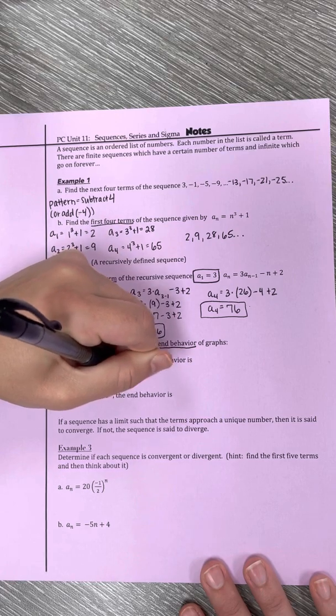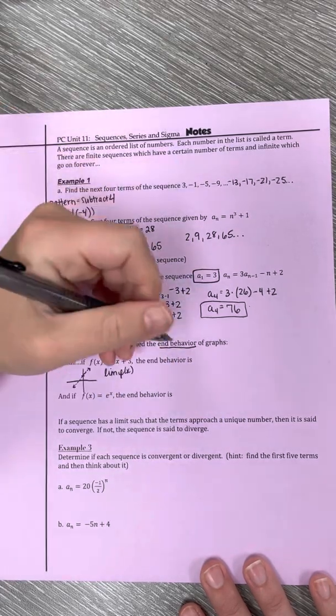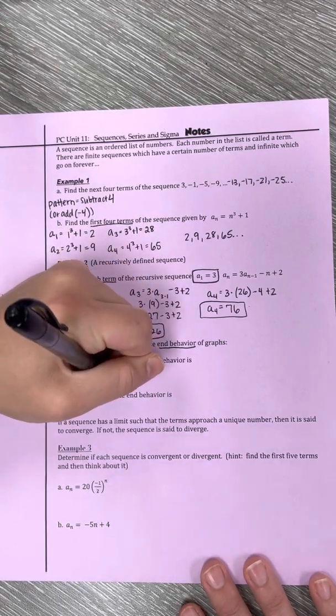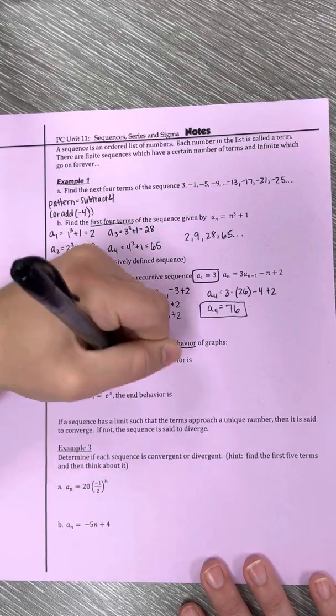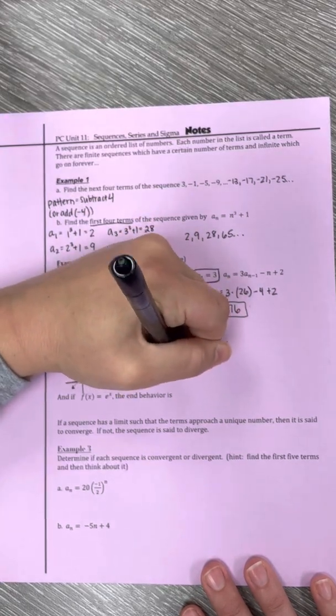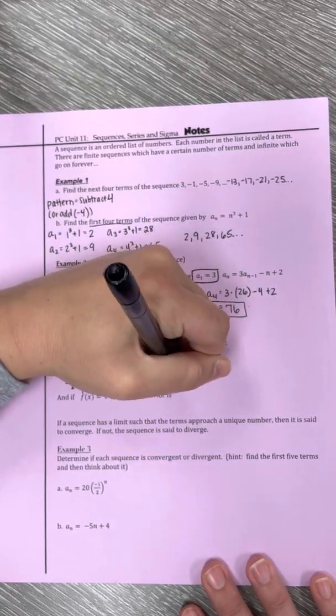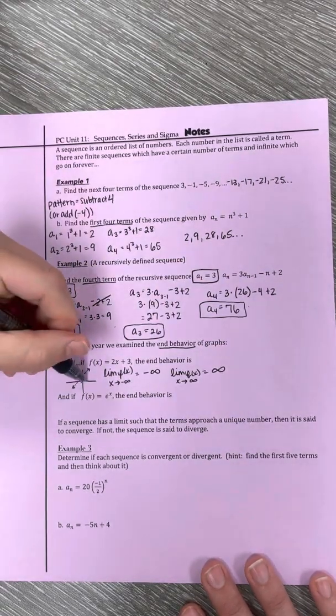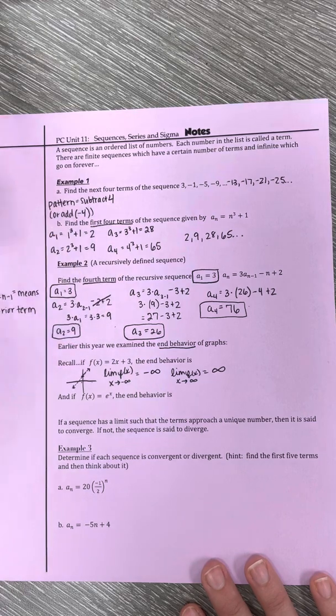The limit of f of x as x approaches negative infinity is negative infinity. And then the limit of f of x as x approaches infinity is infinity. So as long as we're going towards infinity, it keeps going up, and same for negative infinity.